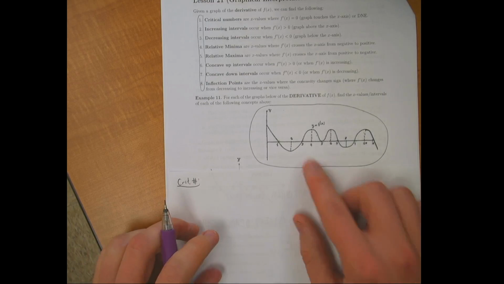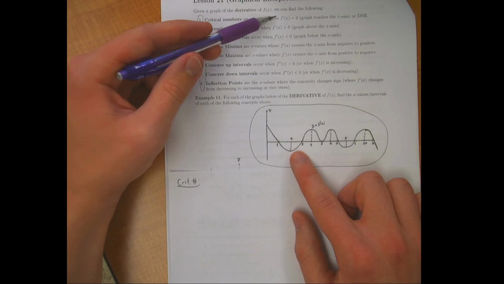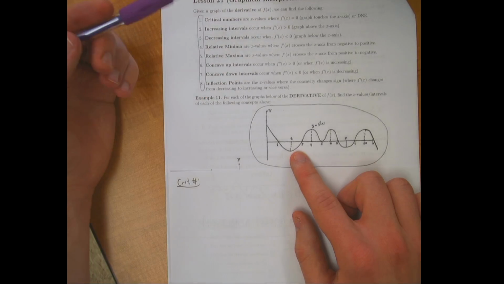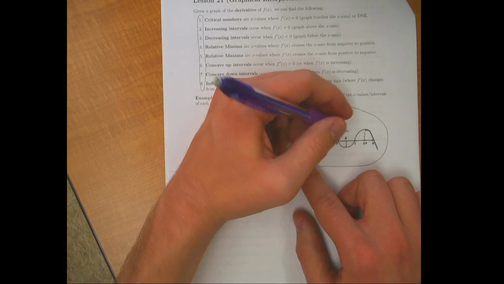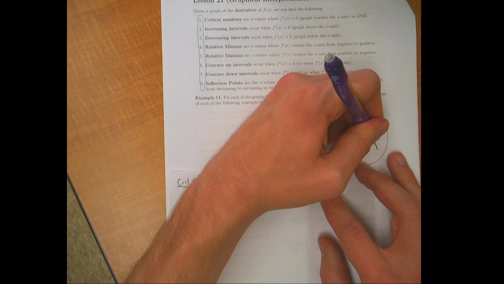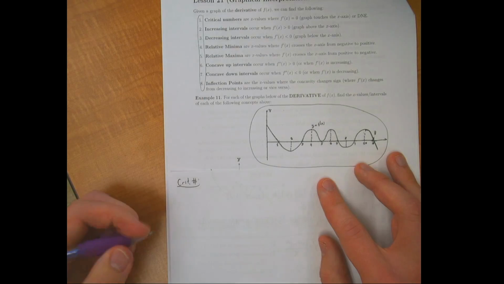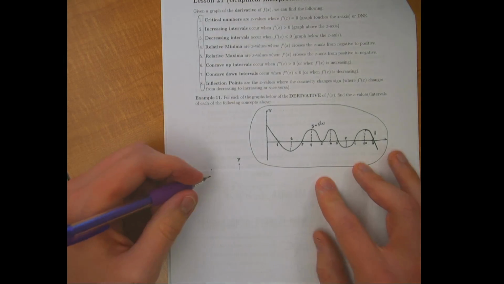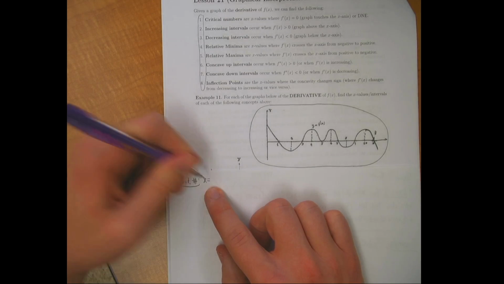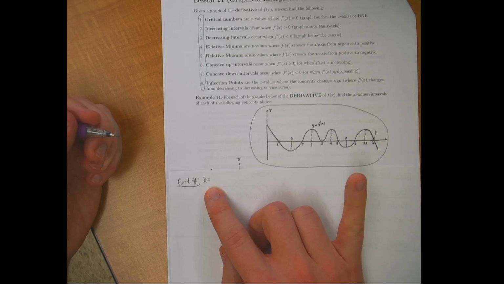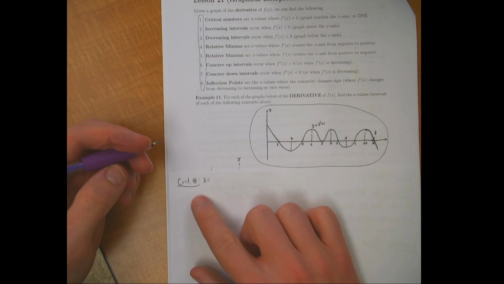Critical numbers are x values where the derivative is equal to 0, or where the graph touches the x-axis. So I'm going to extend this a little bit and say this is supposed to be 11. Taking that into account, let's find the x values at which there is a critical number. This is the graph of a derivative of a function. What should this tell you about the critical numbers of f of x?